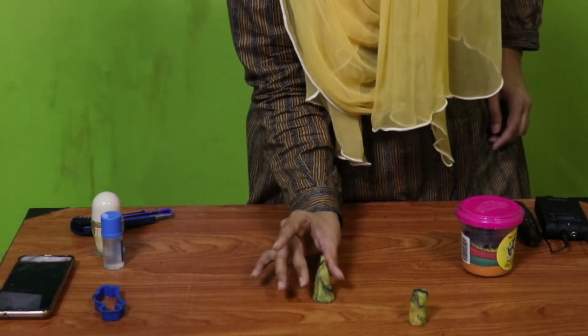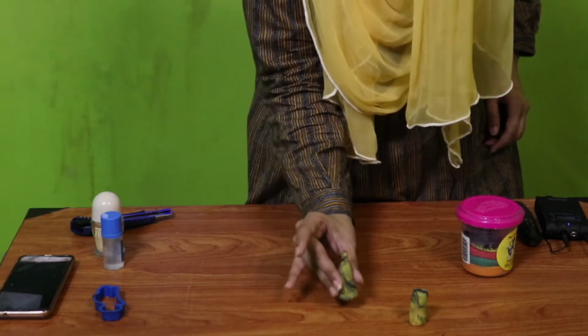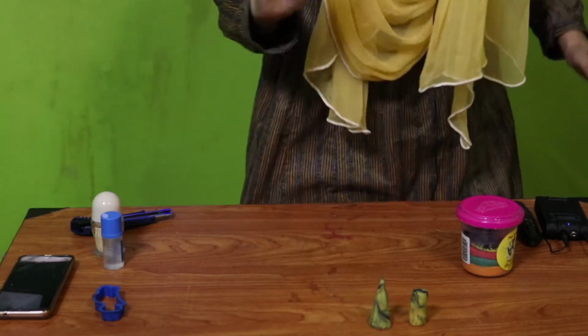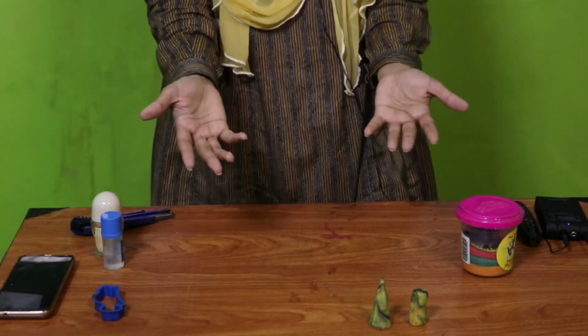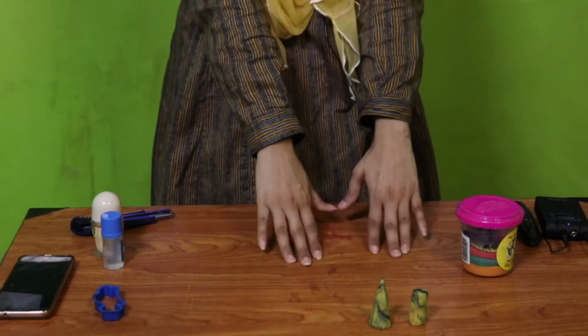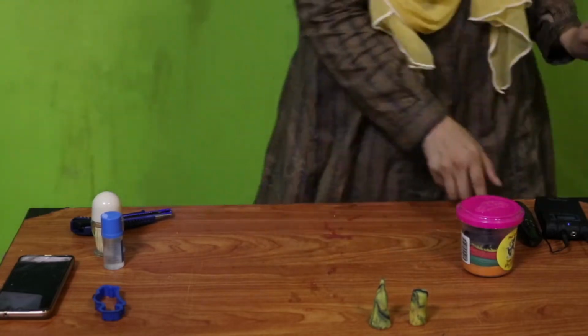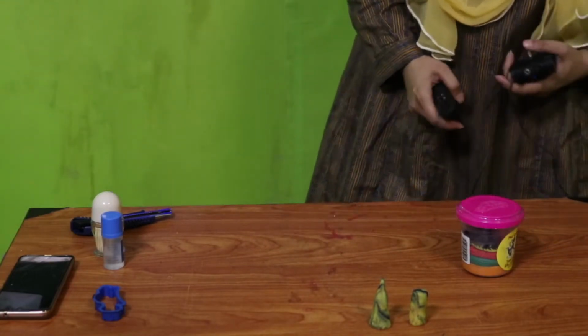So this is a perfect cone shape. So second shape is also ready. Keep on pausing the video in between and keep on making your shapes by following all the steps that I am performing here. Okay, now pause the video and quickly make your cone shape.